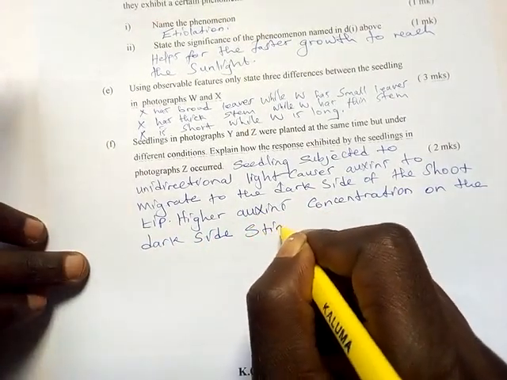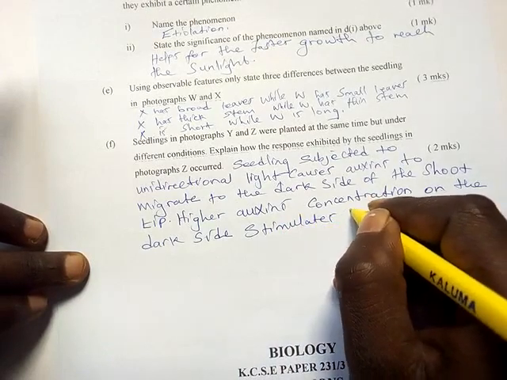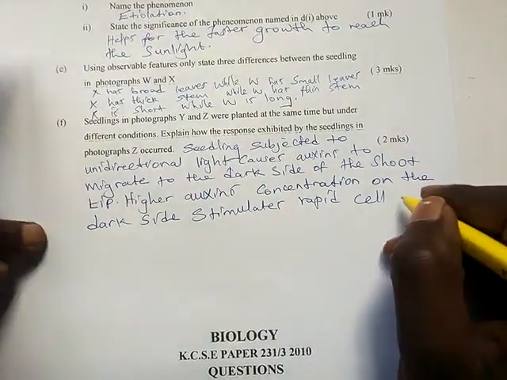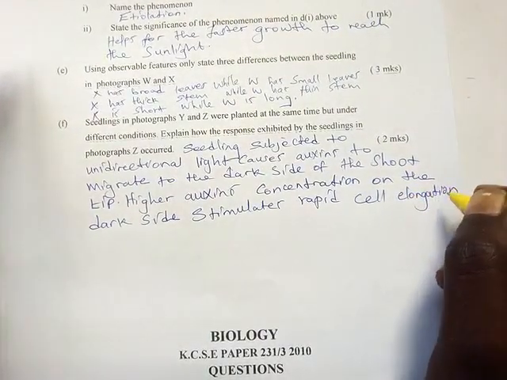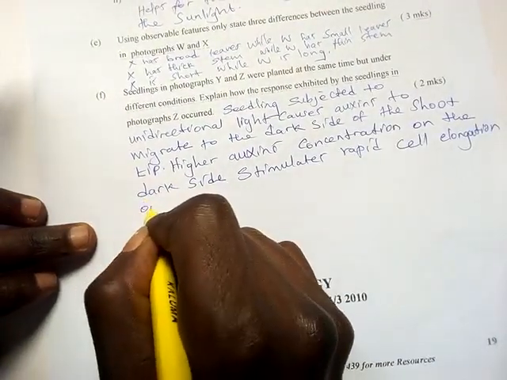The higher auxin concentration stimulates rapid cell elongation on the dark side than on the light side.